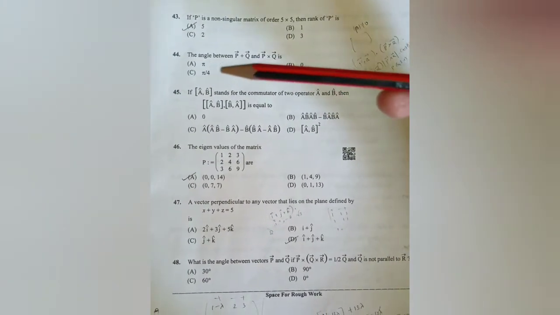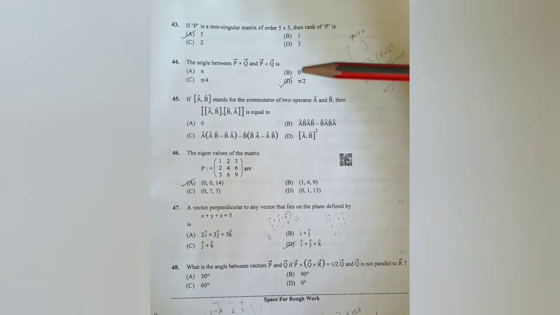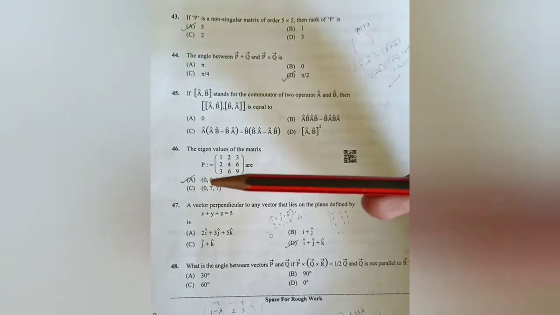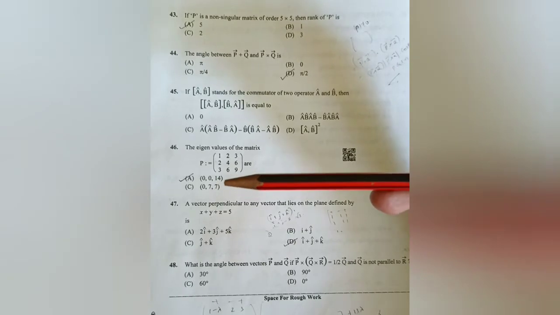Question number 44. The angle between vector P plus vector Q and vector P cross vector Q is. The answer is option D, pi by 2. Question number 46. The eigenvalues of the matrix. A matrix P is given. So the correct answer option A, 0, 0, 14.